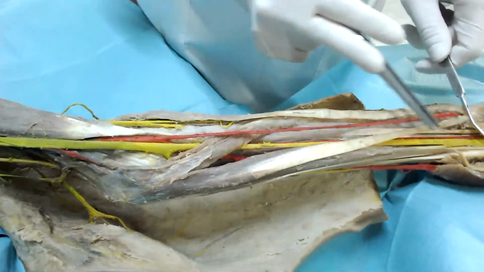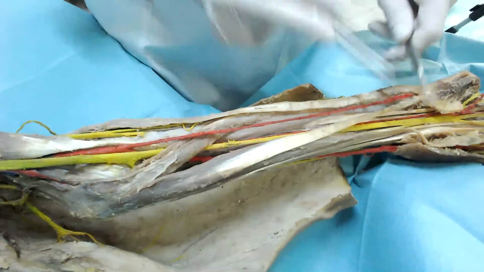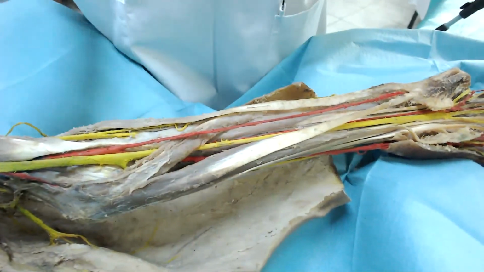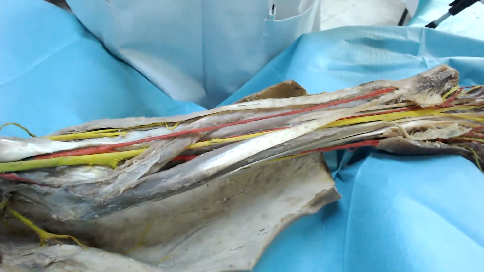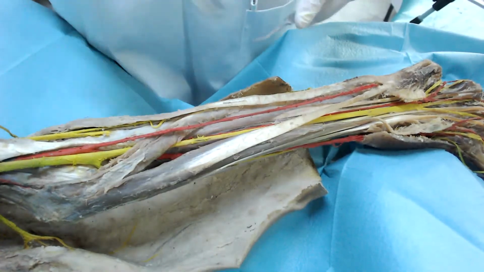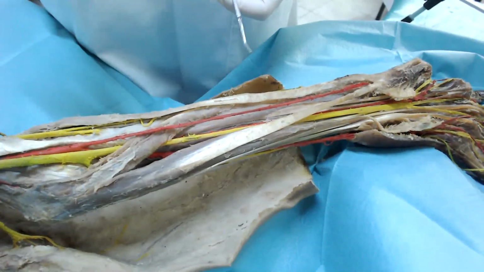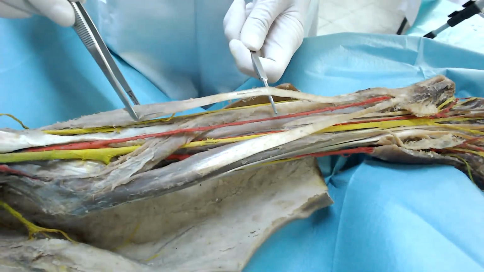We go along and we move at the level of the forearm. When we move at the level of the forearm, first we have to see the muscles. Muscles will be located in layers. So we'll have our superficial layer, which would be done by, you can see it here, brachioradialis.